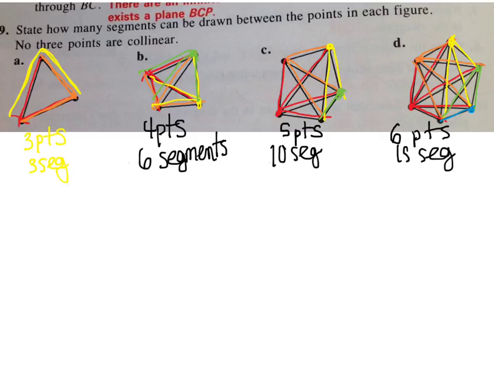Now in the next part, part E, they want us to make a prediction. And again, this is very similar to one that we've done in a previous section. Let's look at the common difference between the number of segments. Our first common difference is 3. And we have a common difference of 4, then a difference of 5.